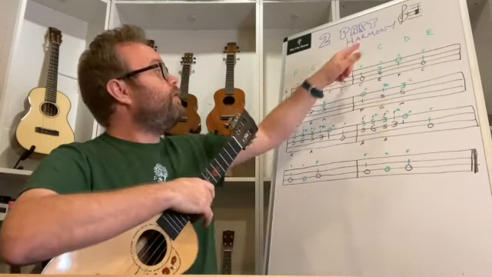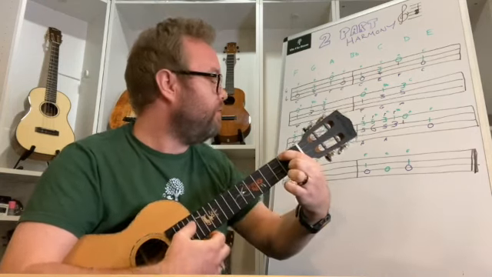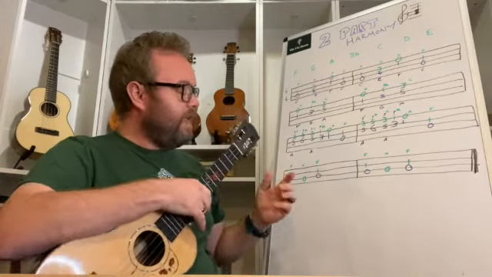Now, if I play a third below a C, that would be an A. And an A and a C don't sound quite right there. And that's because the A suggests like an A minor type sound. It doesn't sound like a C chord, right?